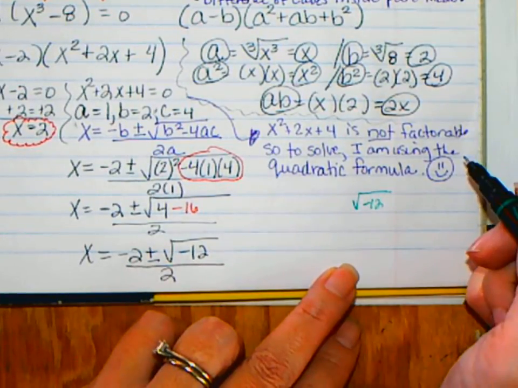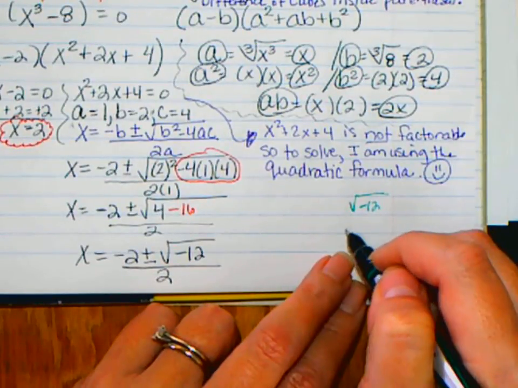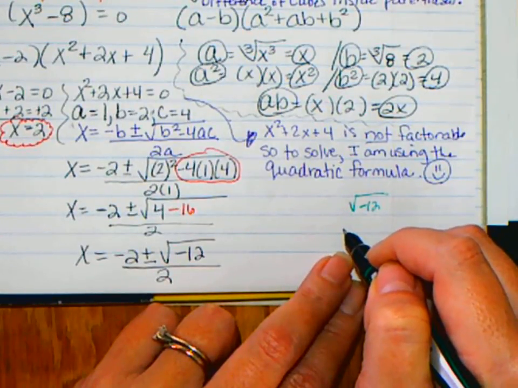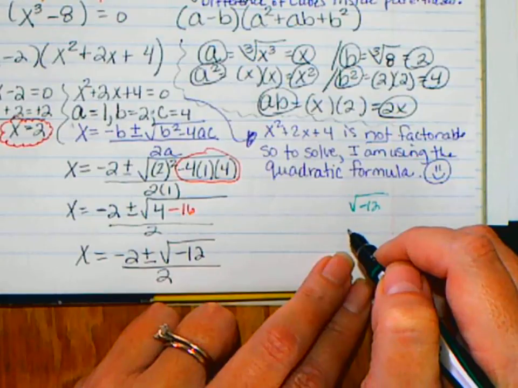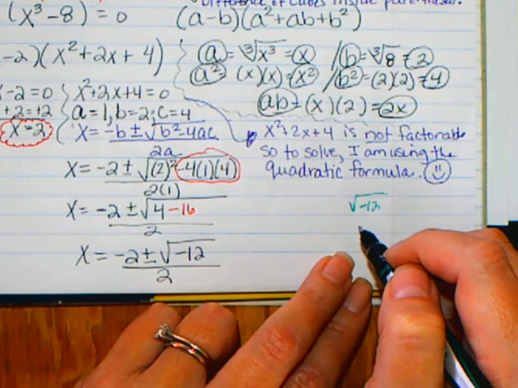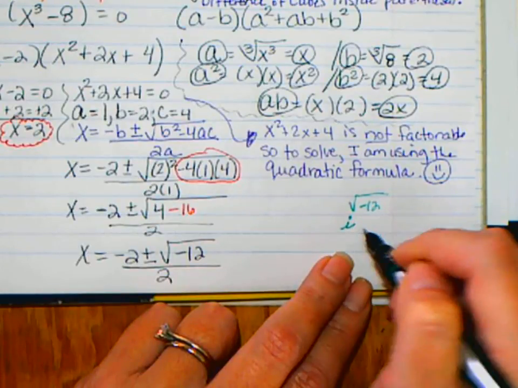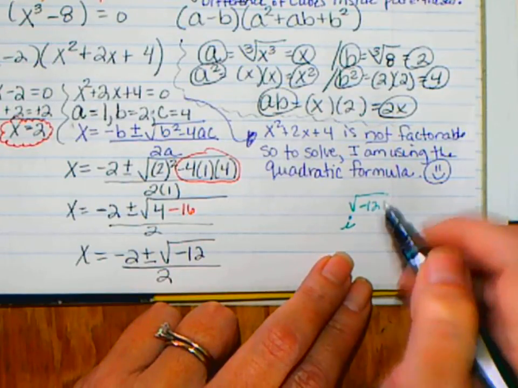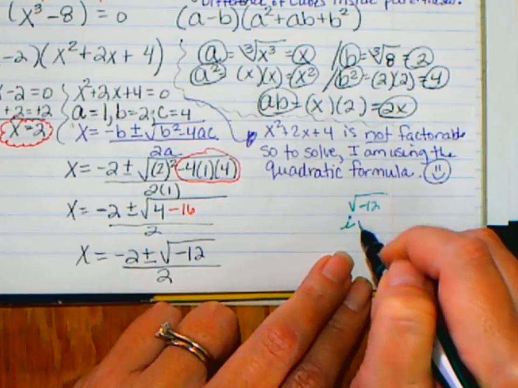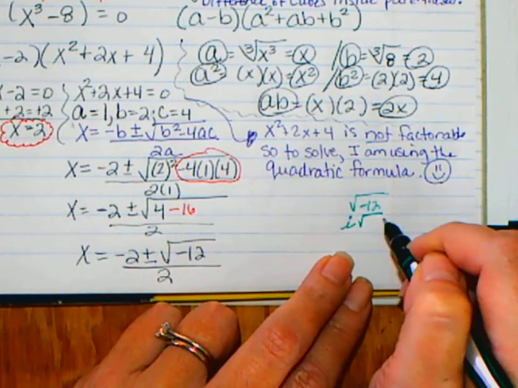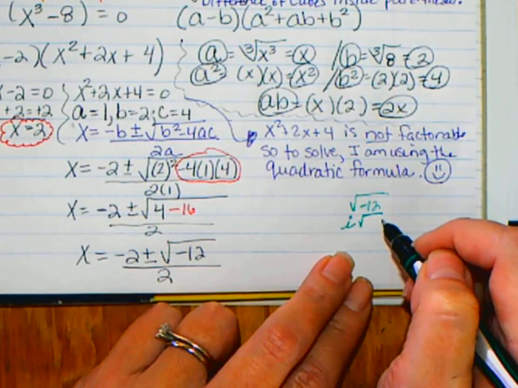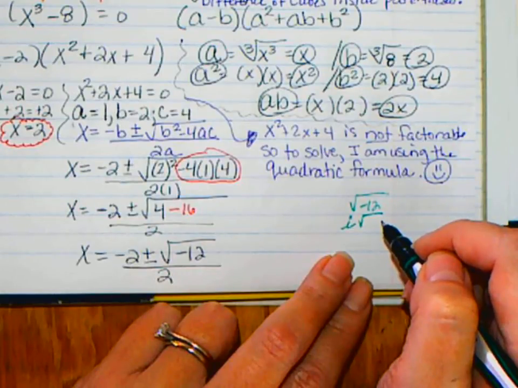What's the square root of a negative? Square root of negative 1. I. Imaginary number, y'all remember that? Is 12 a perfect square? No. Does it have any perfect square factors? We're looking at squares now, not cubes, right?